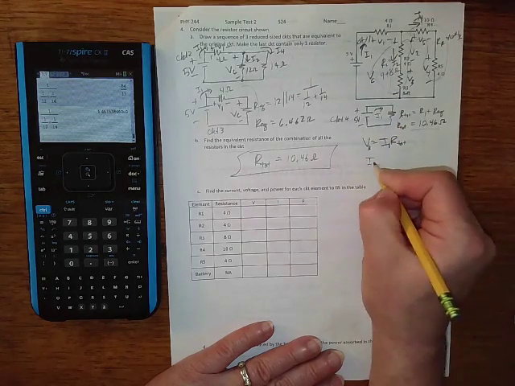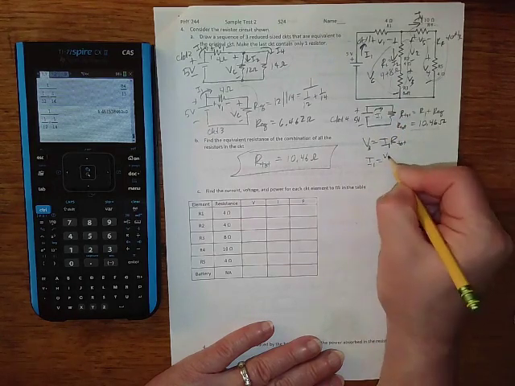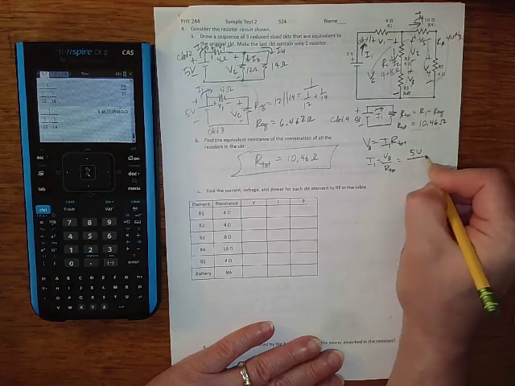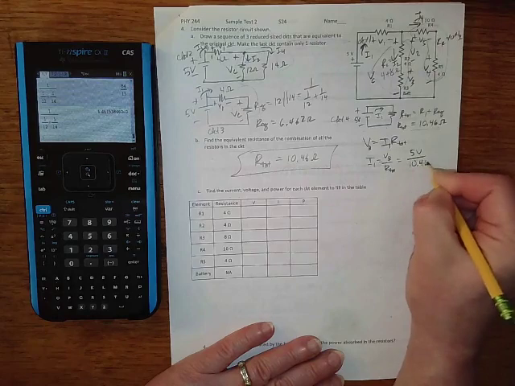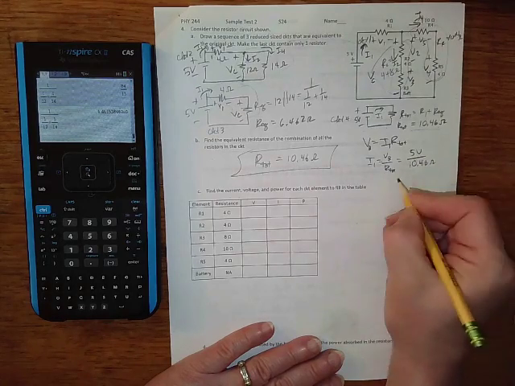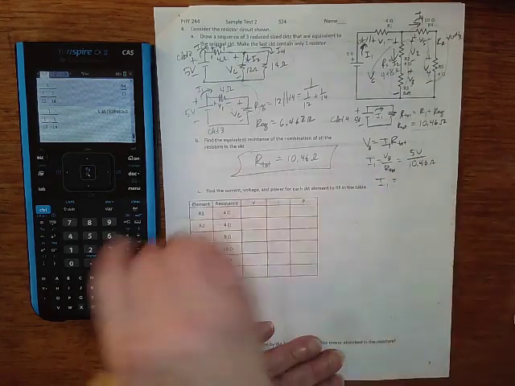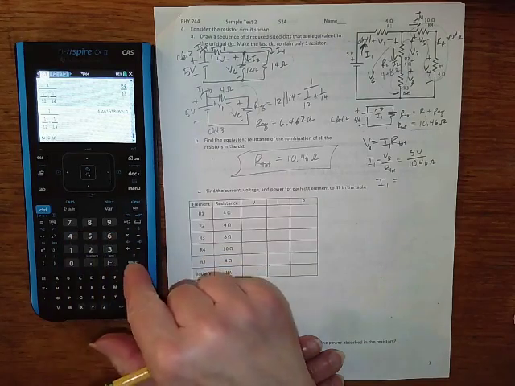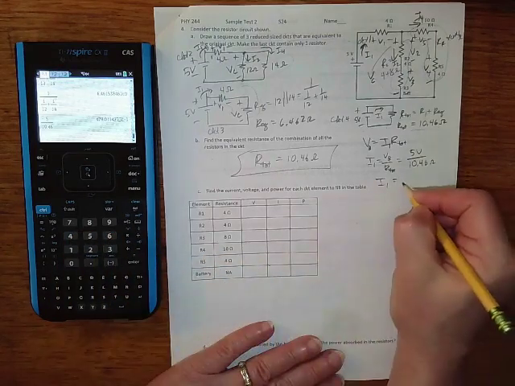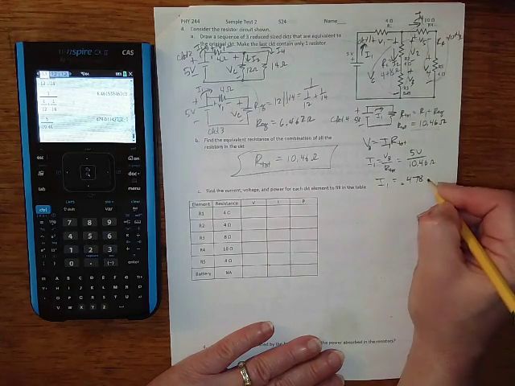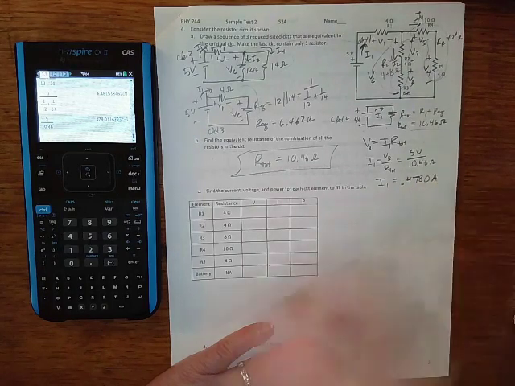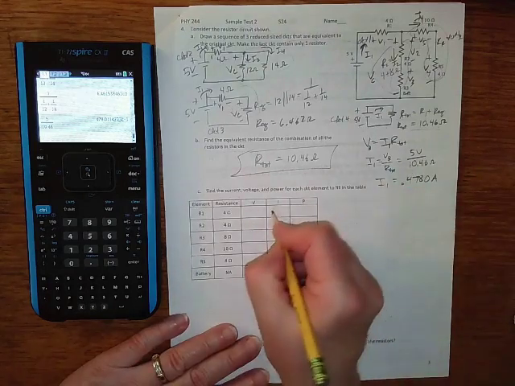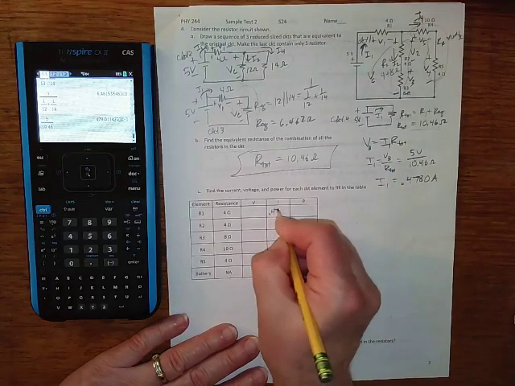So we can get I1. I1 is V battery over R total, 5 volts over 10.46 ohms. So I1 is 0.4780 amps. Alright, so we got something here. I1 is 0.478 amps.